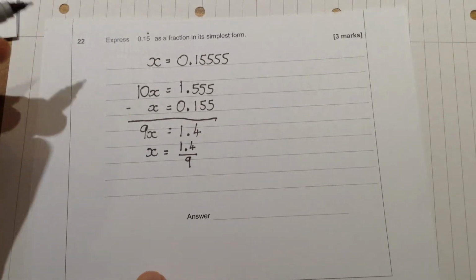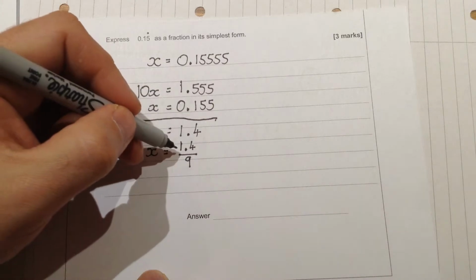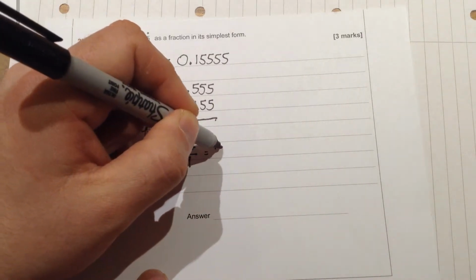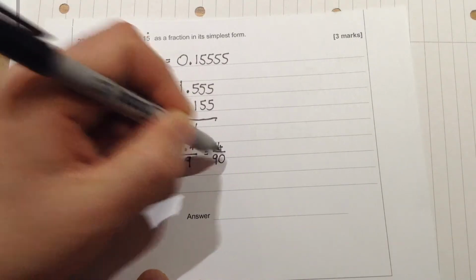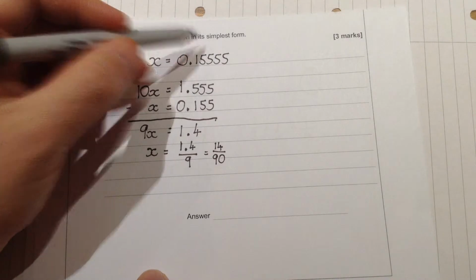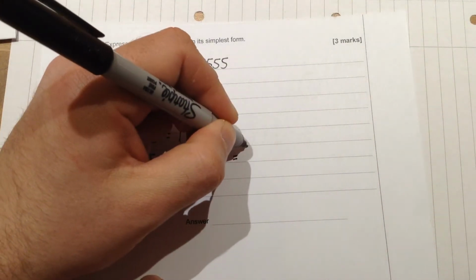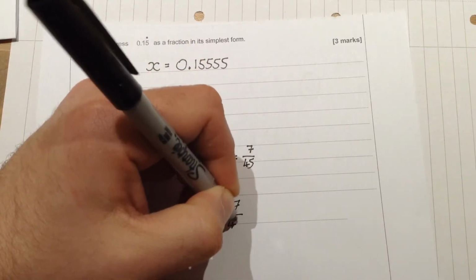So what we have to do at this point is get rid of that decimal. To do that, the best way, if we times the top by 10, it would give us 14. We'd have to do the same to the bottom, to give us 90. Now the question did say it wanted this in its simplest form, so simplifying this, it would give me 7 over 45. And there is my solution to this question.